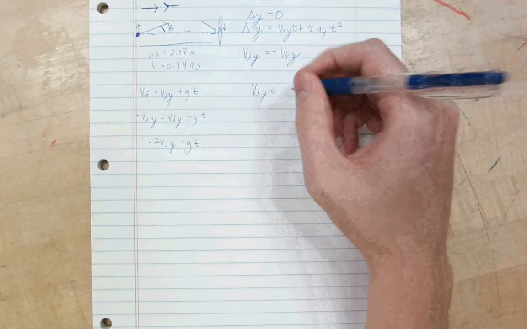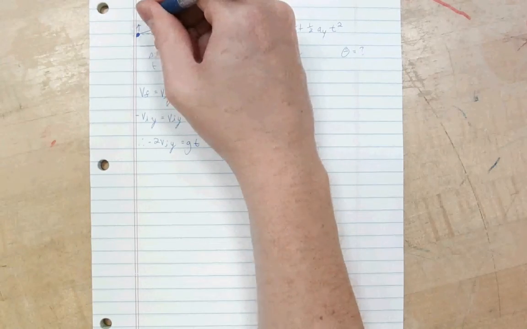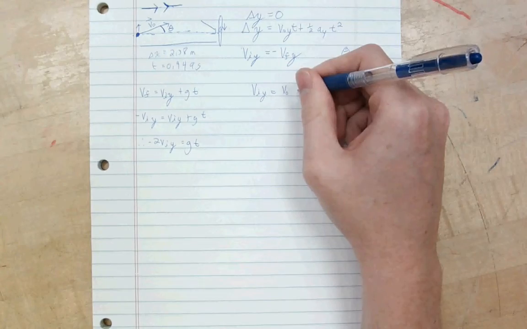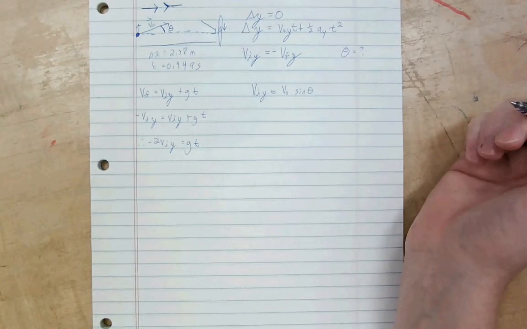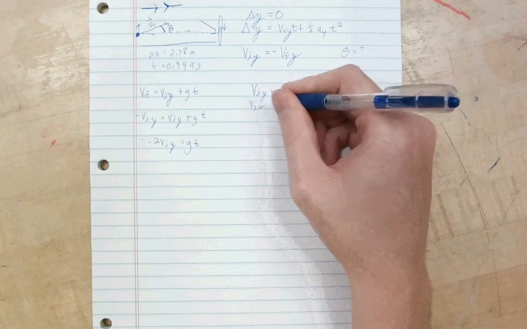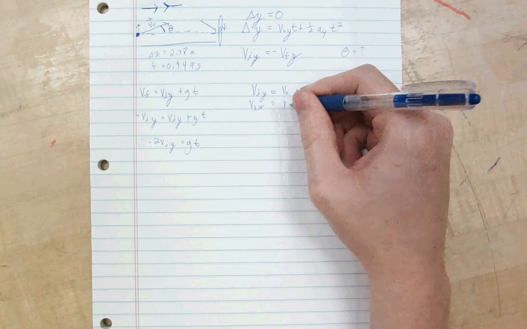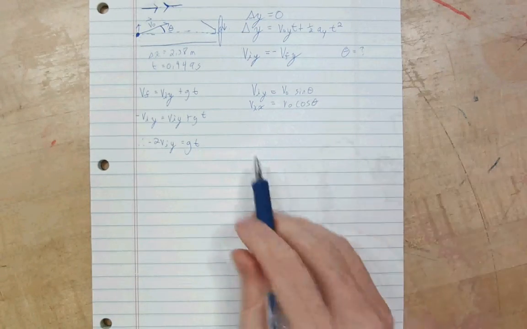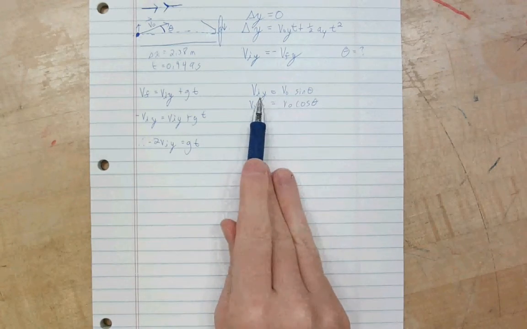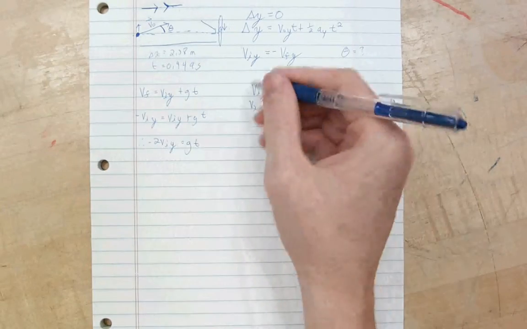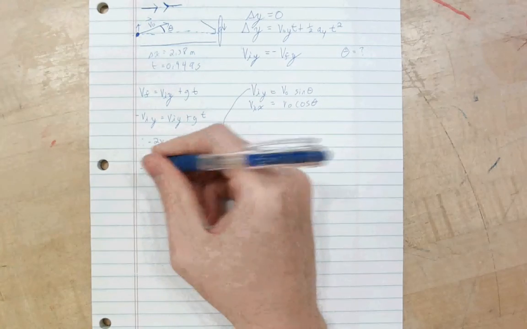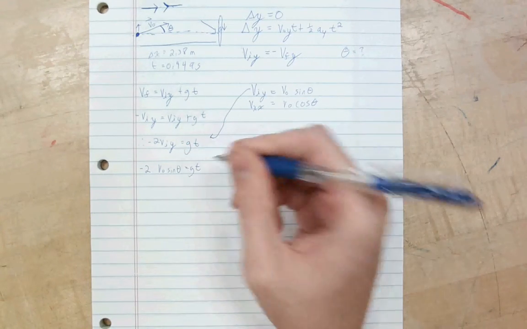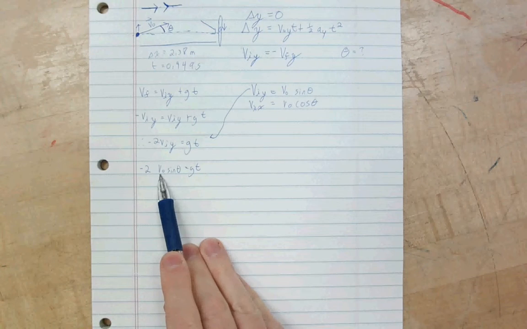Okay, well, vi y is some initial velocity, the resultant vector of the x and y, times sine of that angle. And if I really end up needing it, the x component of that initial velocity is v naught cosine theta, just looking at the triangle that forms. Well, I can at least make a substitution here. I can take this vi y, put it in here, so that gives me negative 2 v naught sine theta equals gt. Well, I'm in trouble. I don't know what v naught is.